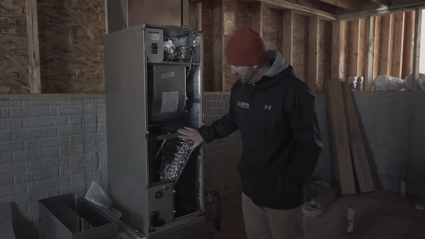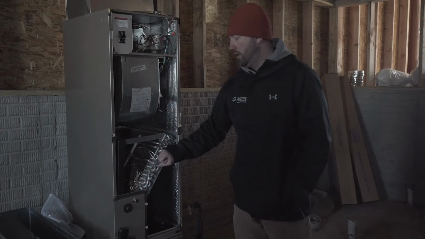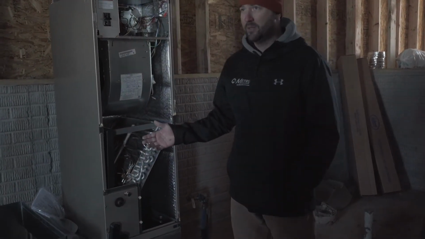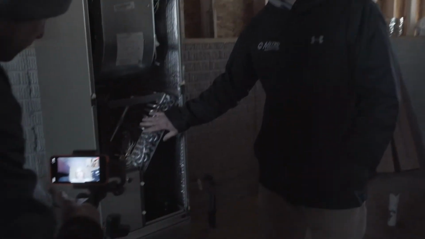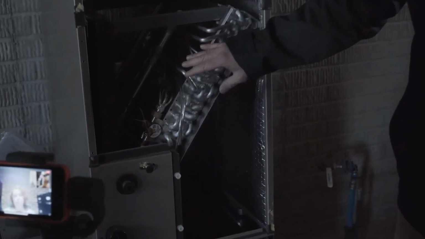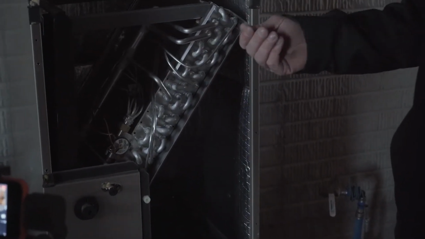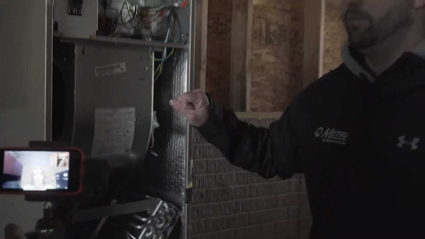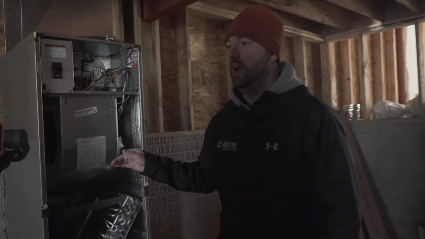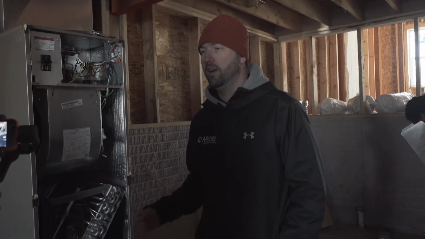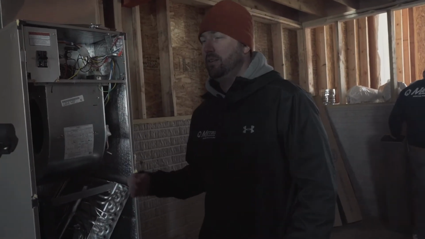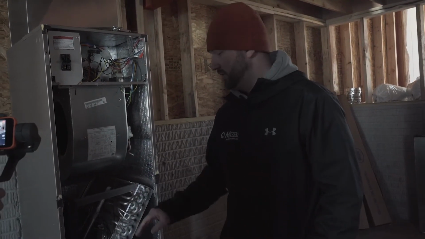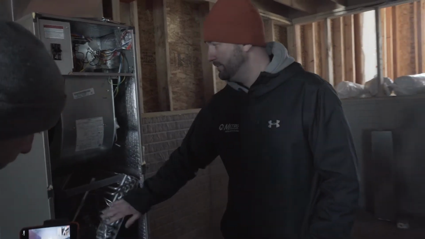Right here is what you see is called an A coil, and the coil actually in the summertime will remove the heat from the air. So when you're in your house and you feel cold air, the air conditioner is not cooling the air, it's removing the heat from the air. And when you remove the heat, the air just so happens to be cooler. So that's the purpose of an A coil.